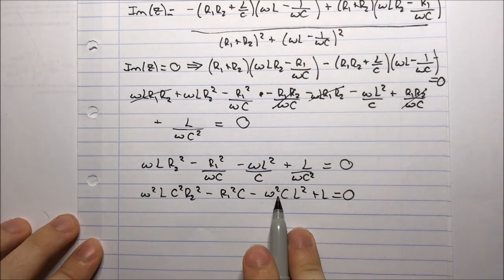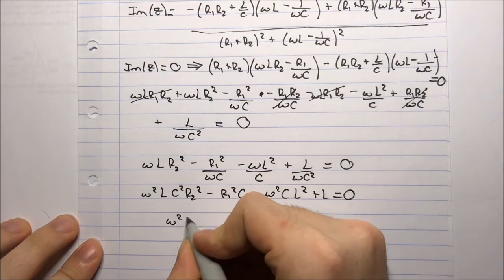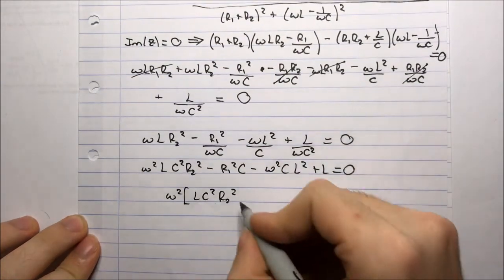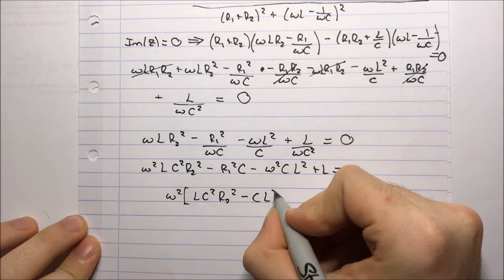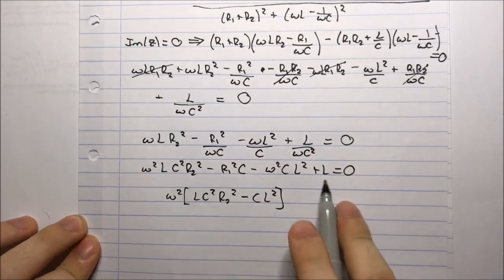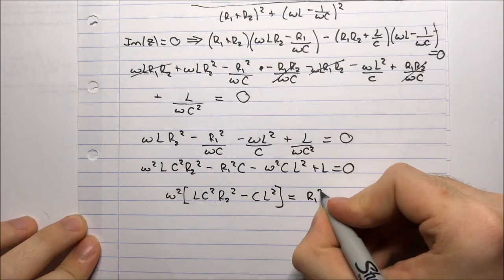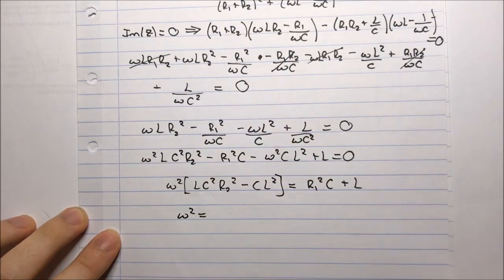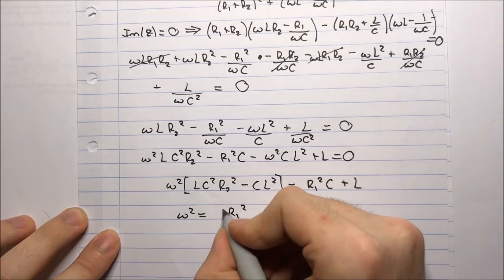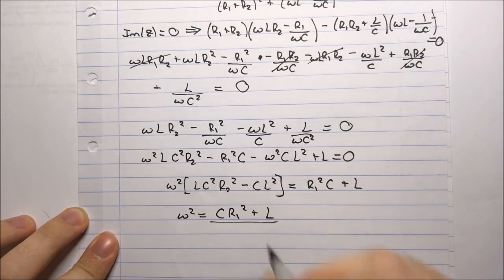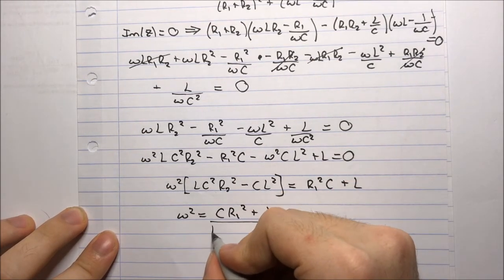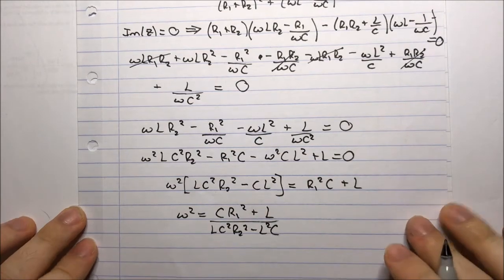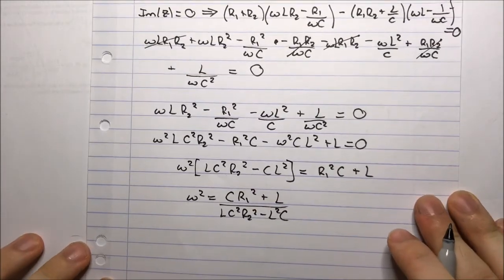Now I can collect the like terms that have omega squared, and here I'll have omega squared times L C squared R2 squared minus C L squared, and I'm going to bring the other terms over to the right hand side, and that'll be R1 squared C plus L. And finally I can divide by this, and I'll get R1 squared, I'll put the C out the front, plus L, divided by L C squared R2 squared minus L squared C. And that is your final answer.